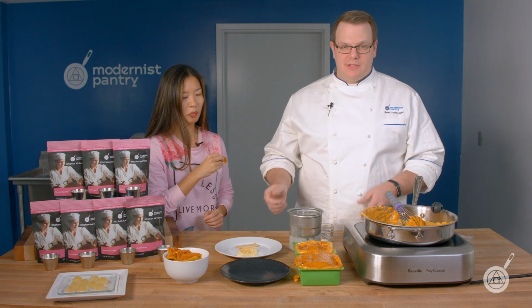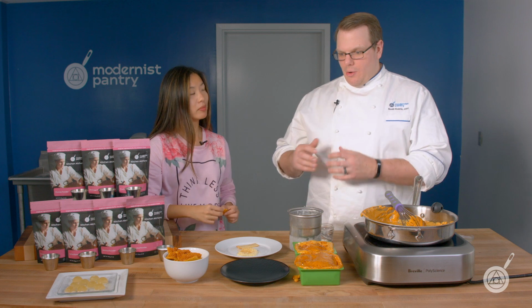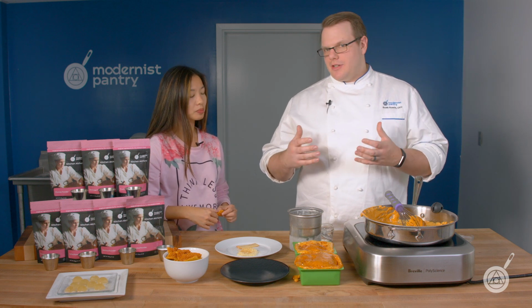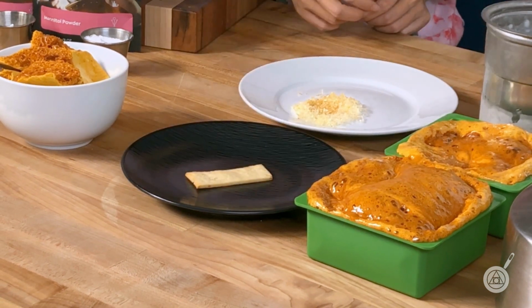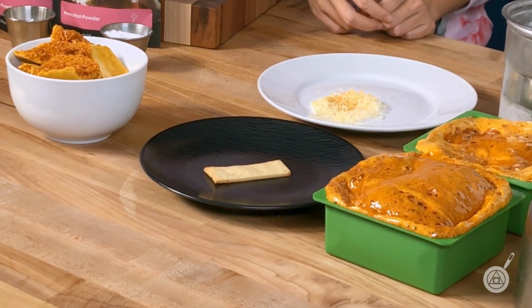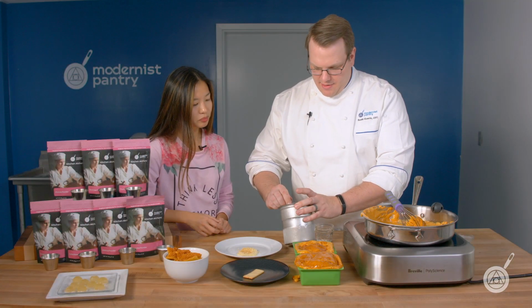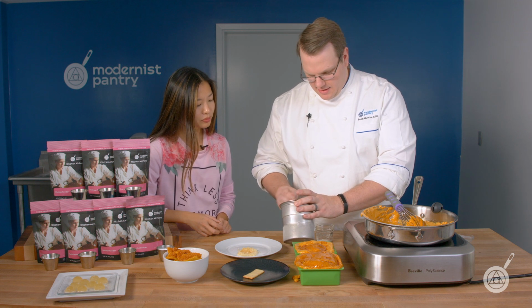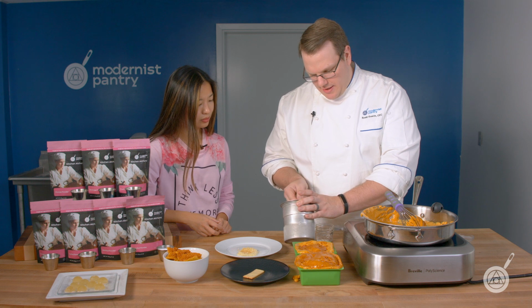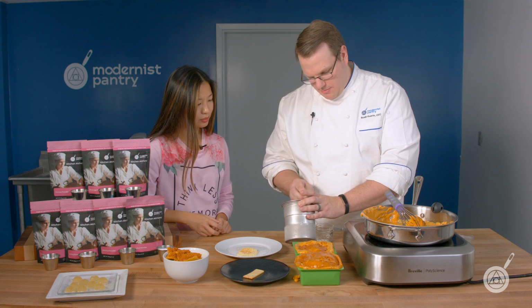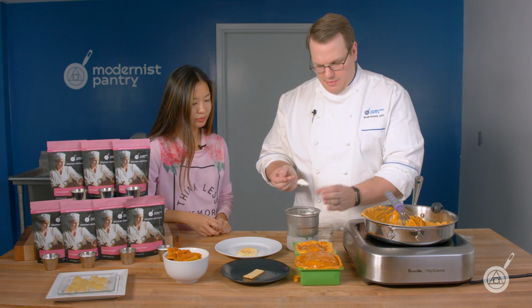Our next one is our Parmesan ice cream. We did this to show that you can get the structure of sugar, but you don't have to have all the sweetness. We made a Parmesan sablé cookie, and then our Parmesan ice cream, and I'm going to make a nice little quenelle. So this is a savory ice cream. It's still sweet in a sense that we did use some sweetener in it.